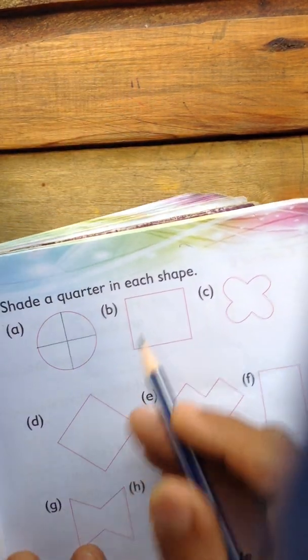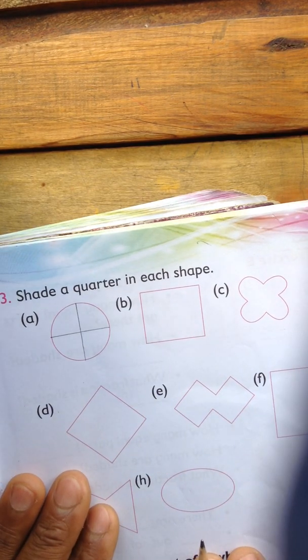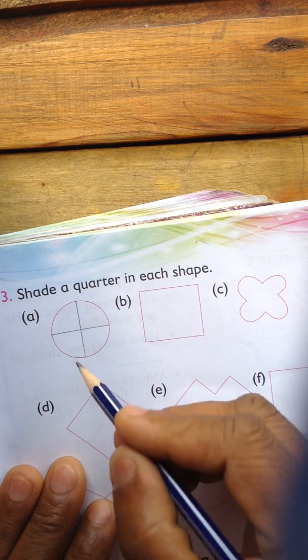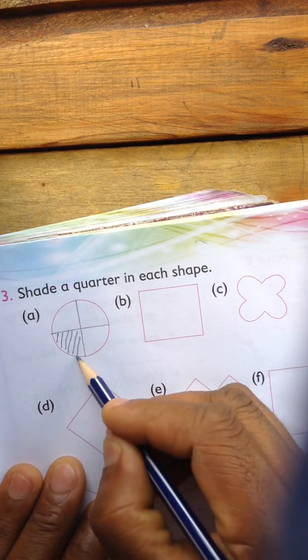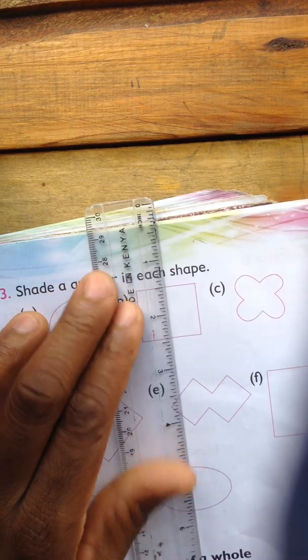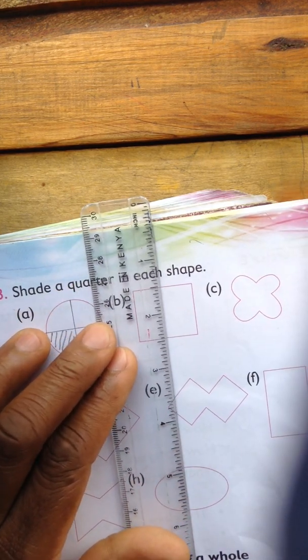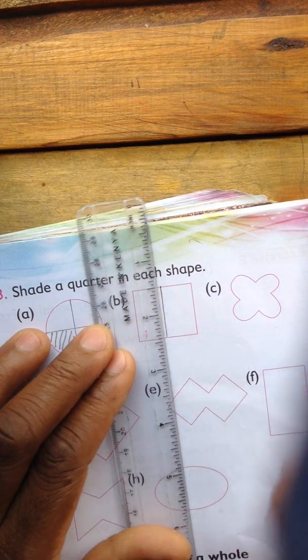So remember, for a quarter, you must first cut into 4 equal parts, then shade 1. So I'm going to shade this one right here. And there I have my quarter. We go to the square. I can cut along this line here, right here.